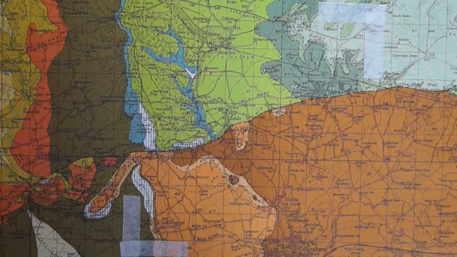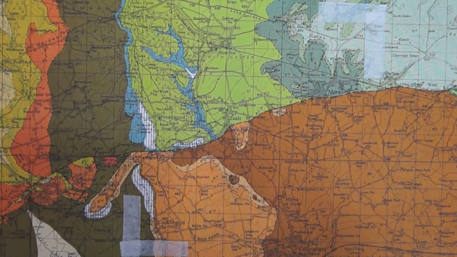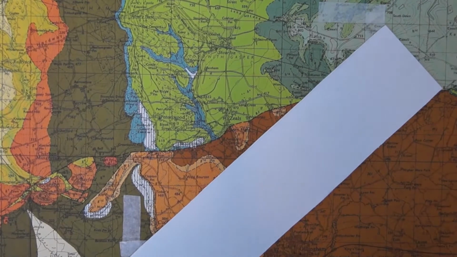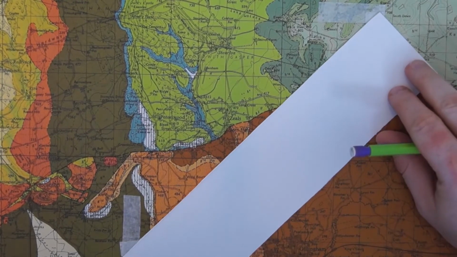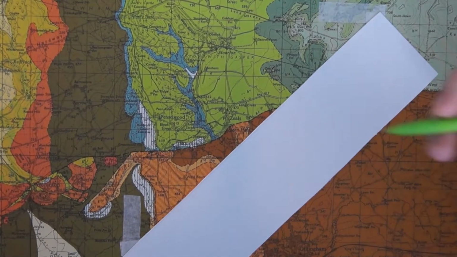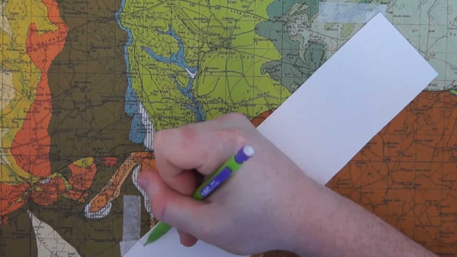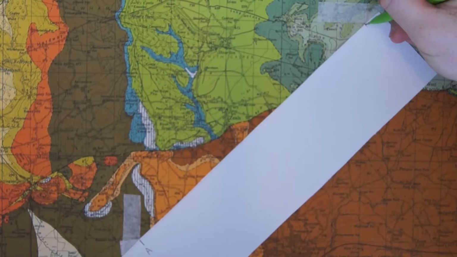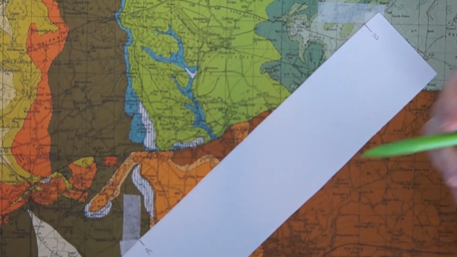So I've got my little strip handy, and now I'm going to start by going along that cross section and marking all of our contacts and structures and information, things like that.